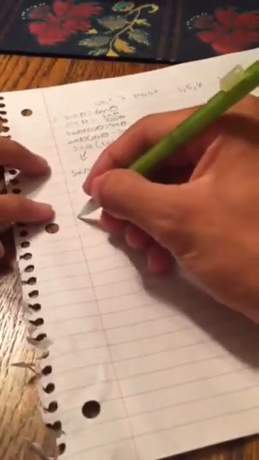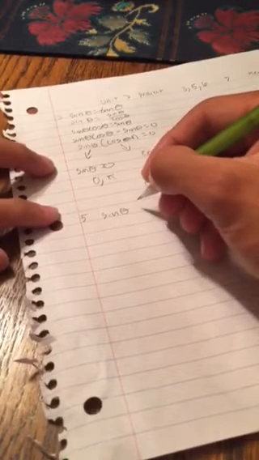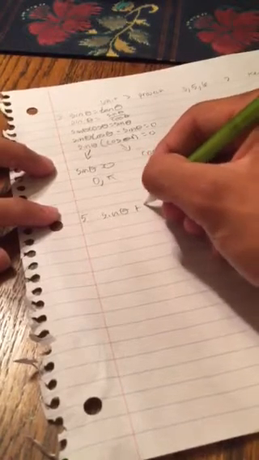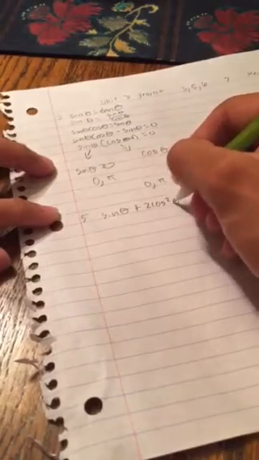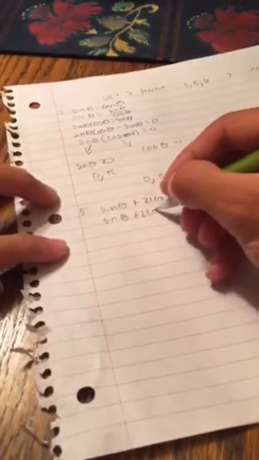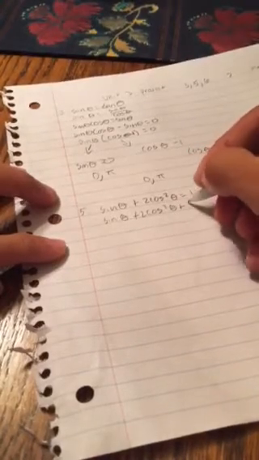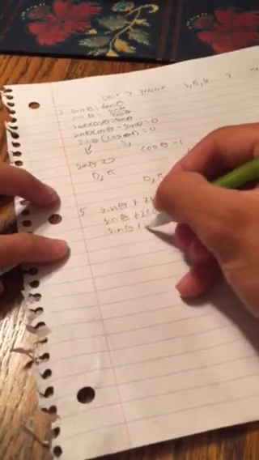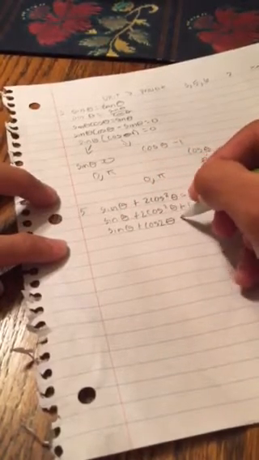And for answer number 5, the question was sine theta plus 2 cosine squared theta equals 1. And so what I did here was I brought the 1 over, so I did sine theta plus 2 cosine squared theta minus 1 equals 0. And then I did sine theta plus cosine 2 theta equals 0.